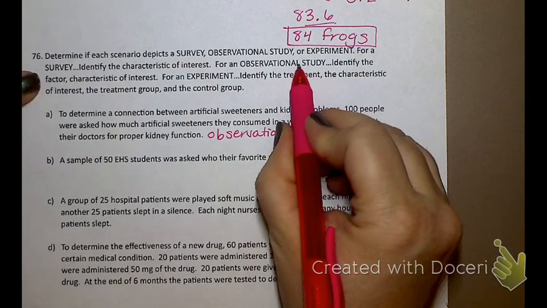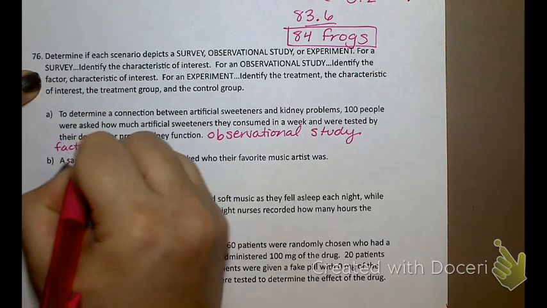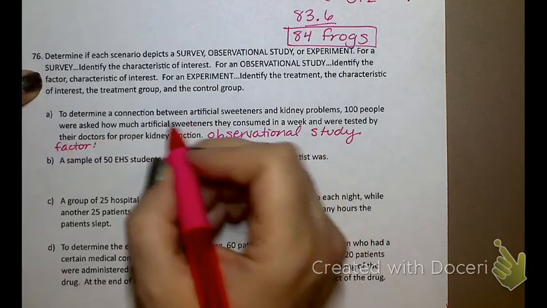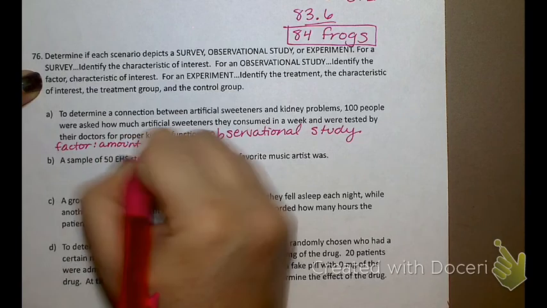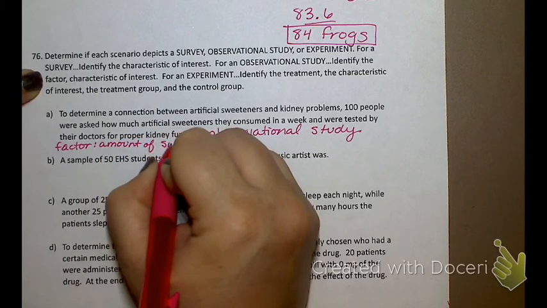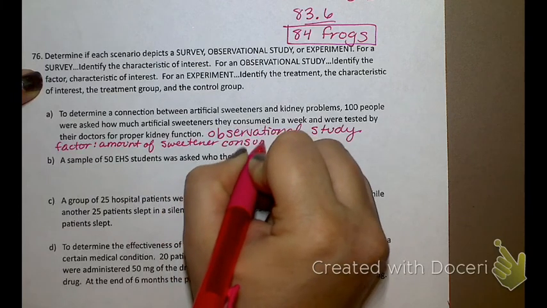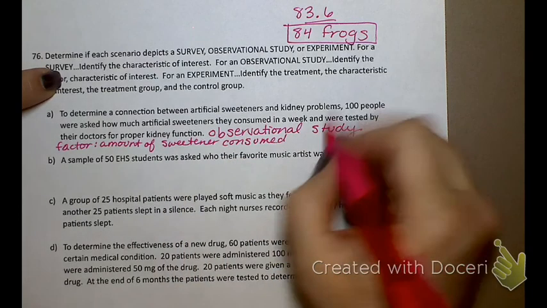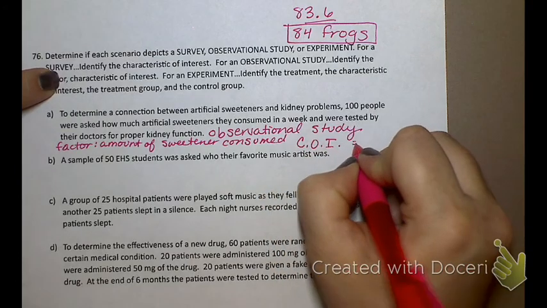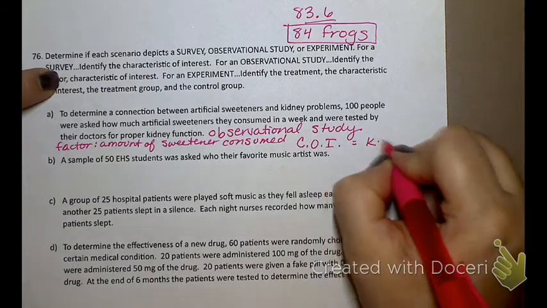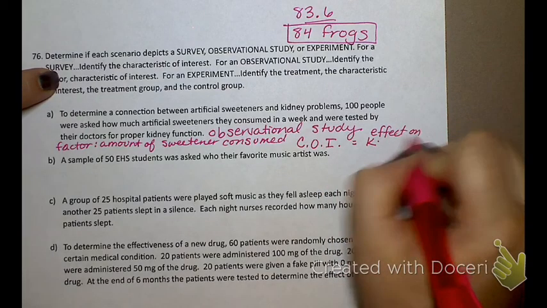So, for an observational study, we need to identify the factor. In other words, what is it that they are looking at? They are looking at the amount of sweetener consumed. We need the characteristic of interest. What's the characteristic of interest? Kidney. I'm going to say effect on kidneys.